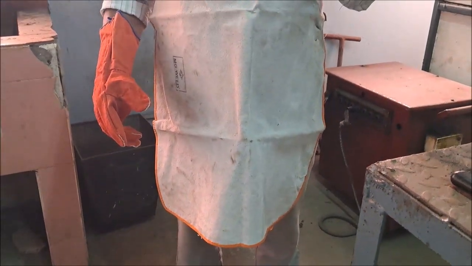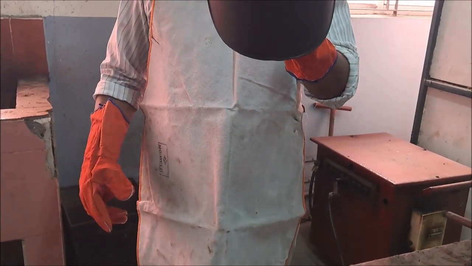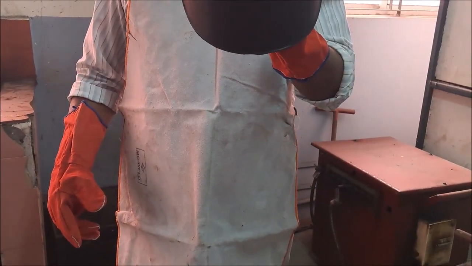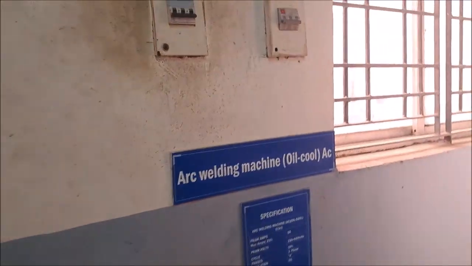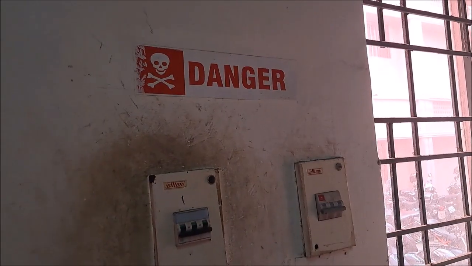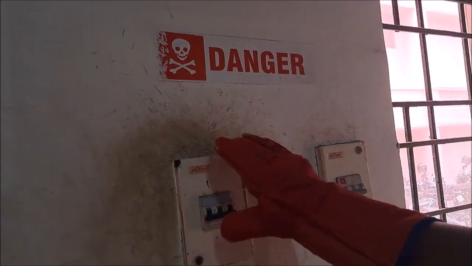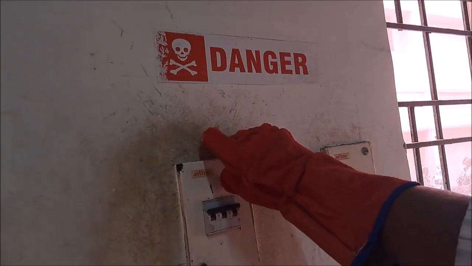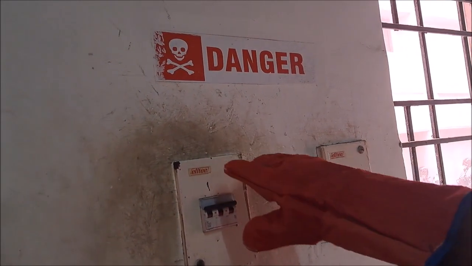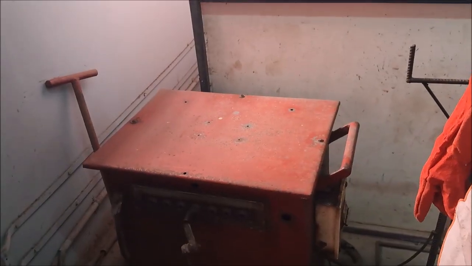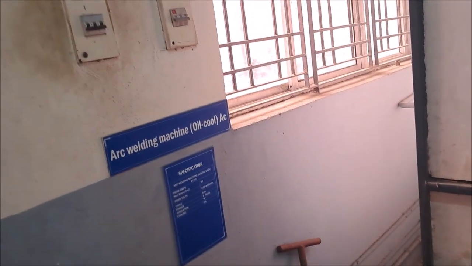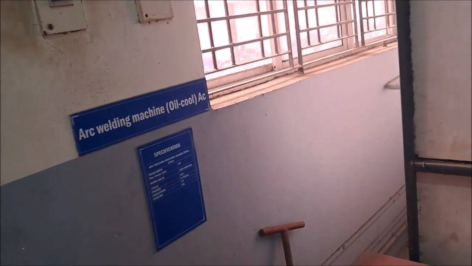Otherwise, it is a more dangerous area. Before you enter the welding surroundings, see what safety precautions are pasted, as this is our danger zone. Wear gloves when using the switches, and only then switch on the machine. Don't touch directly. Next, when you switch on the machine, check whether the power is being supplied. After switching on the main switch, go to our machine switch.